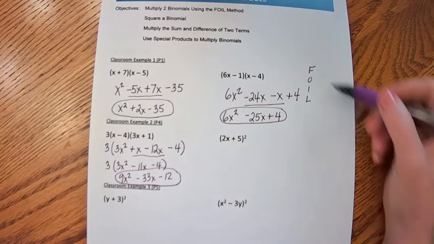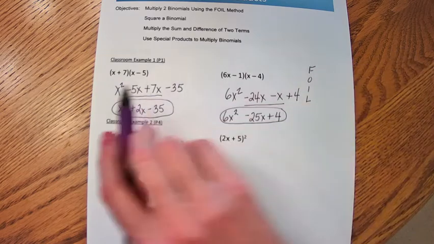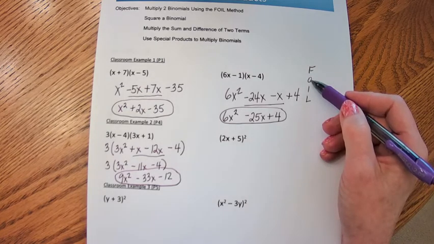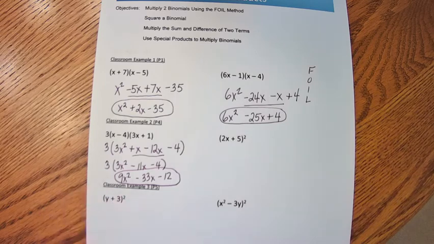So hopefully you're getting the idea that FOIL stands for the first in the positions of the polynomials. The outside are the first and fourth term, the inside are the second and third, and the last are the ones near those closed parens.